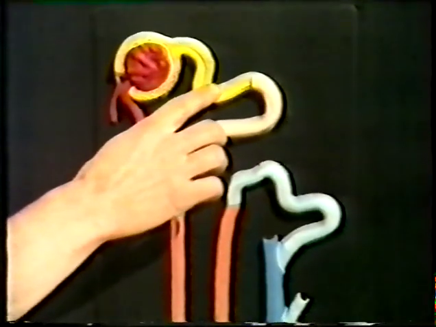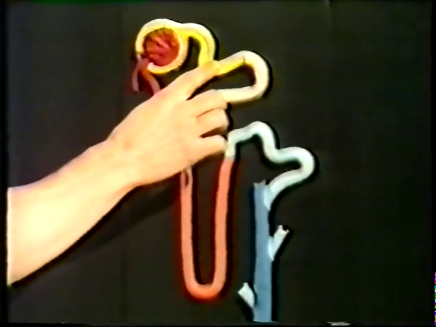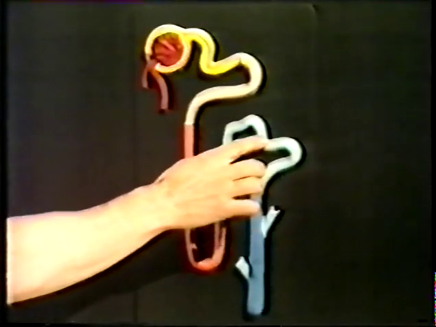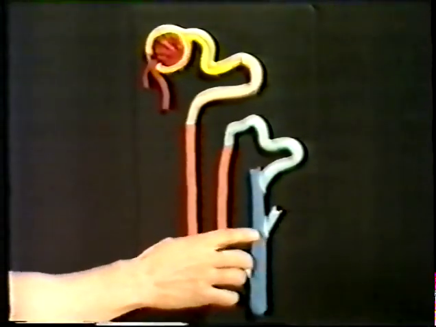Fluid passes along the proximal tubule to the loop of Henle, to the distal tubule, and then to the collecting duct. And the collecting ducts drain into the renal pelvis and then onto the ureter. Now, the composition of the glomerular filtrate has changed greatly from the glomerulus to the final urine. Usually, it's much more concentrated.